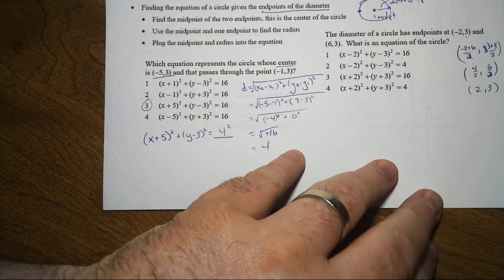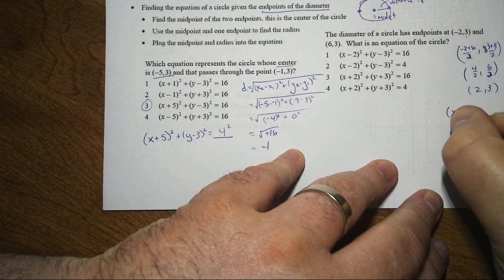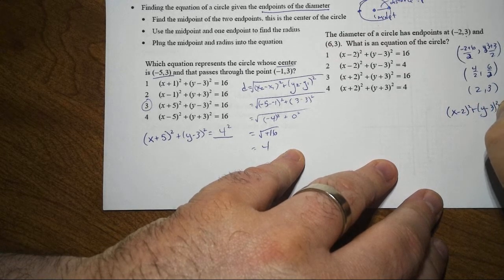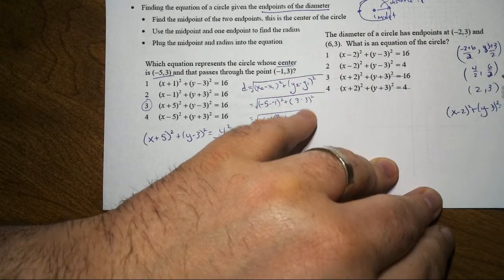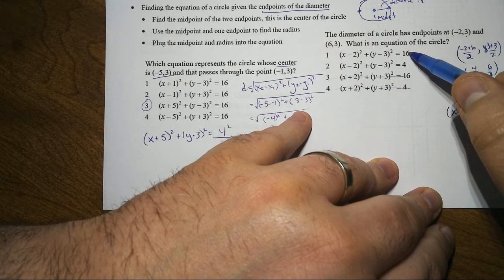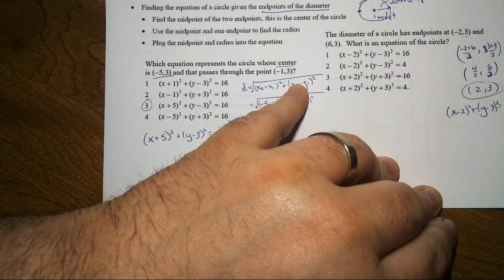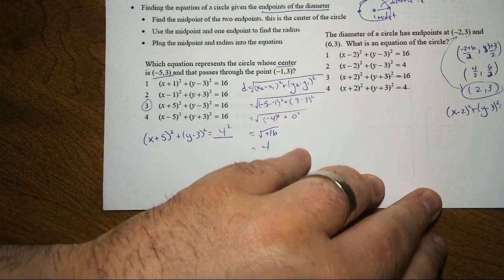That's our midpoint. Now, because it's 2, 3, we know the equation is going to start out with x minus 2 squared, y minus 3 squared. So we can eliminate these two guys. So the question is the radius going to be 4 squared or 2 squared, right? So we're going to take this point, and we'll pick one of these two, and we can just do the distance between them.